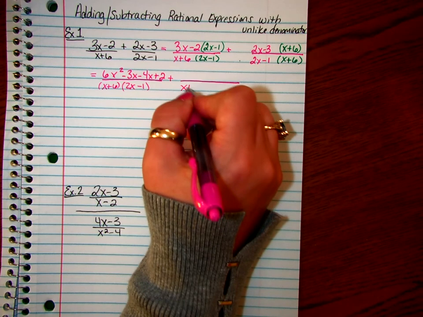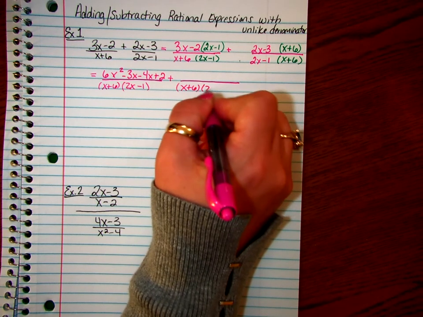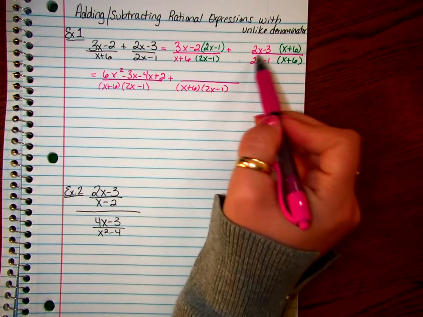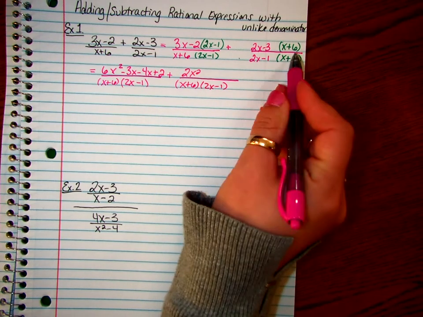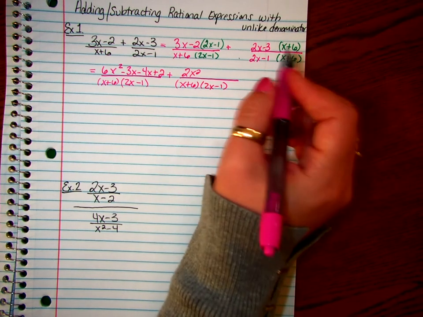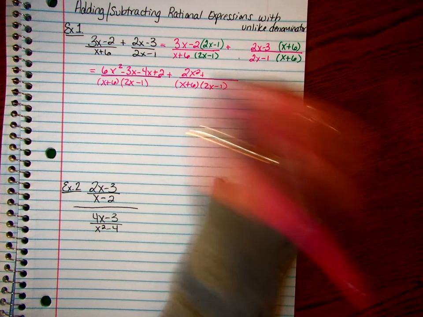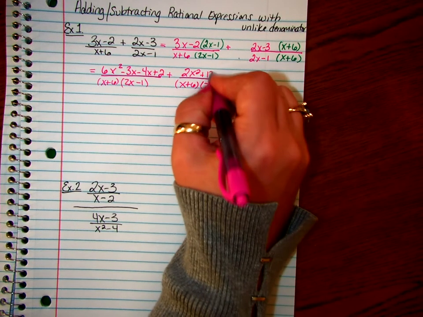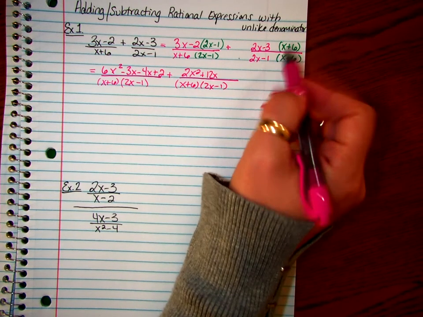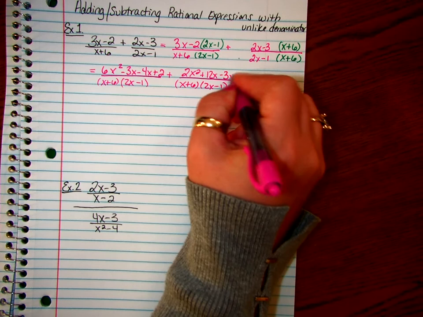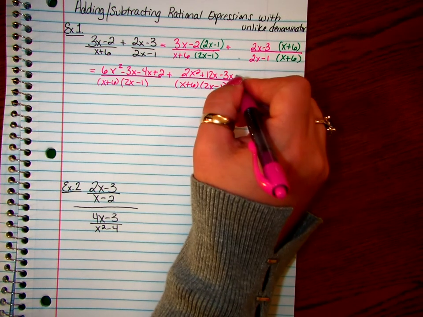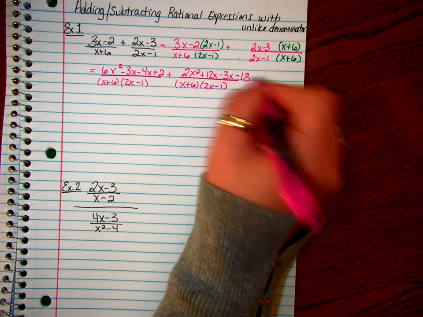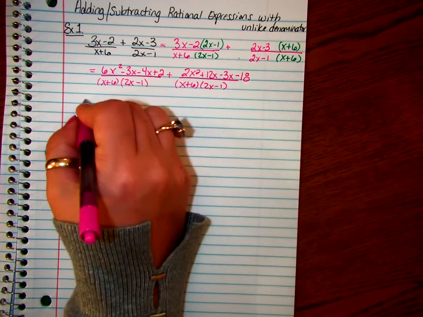We're going to FOIL the next one. Okay, so 2x times x is 2x squared. 2x times 6 is 12x. Negative 3 times x is negative 3x. Negative 3 times 6 is negative 18. Okay, so now I'm going to combine like terms.